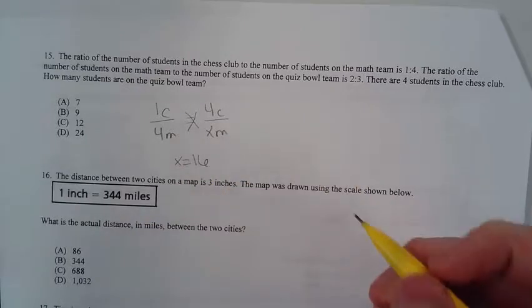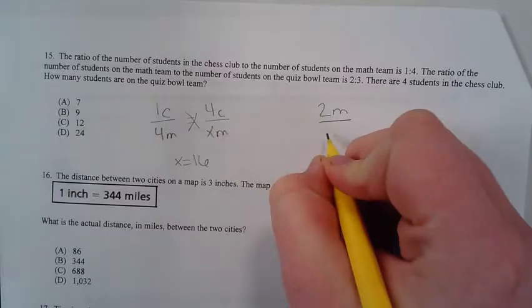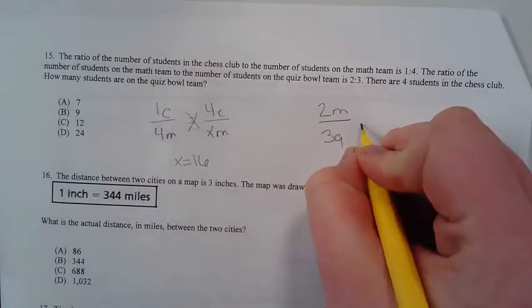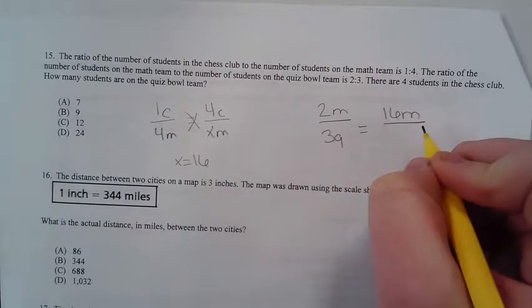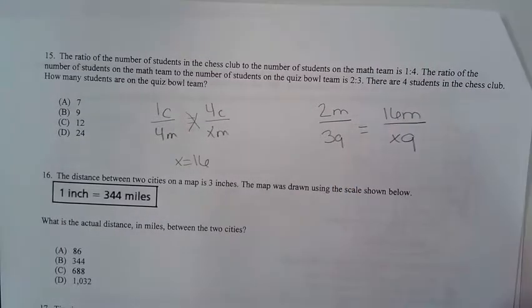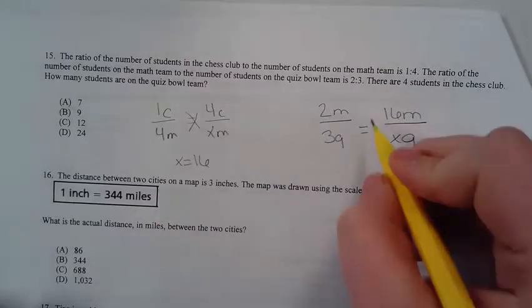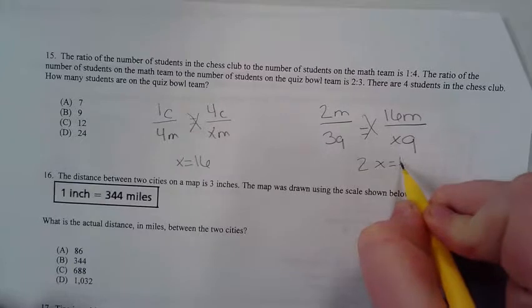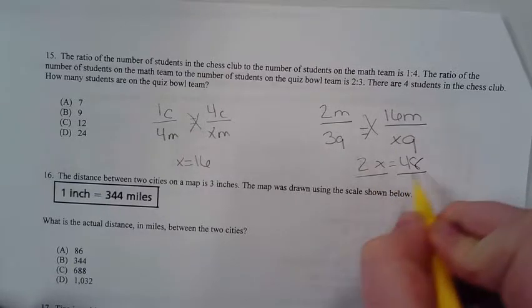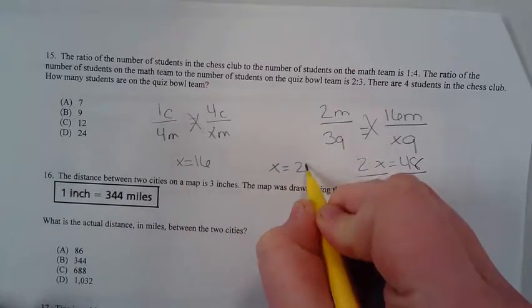And then you do 2m over 3q, and then 16m over xq, because there's 16 kids on the math team and you don't know how many people are on the quiz bowl team. And then you cross multiply, and you get 2x equals 48. Then you divide both sides by 2, and then you get x equals 24.